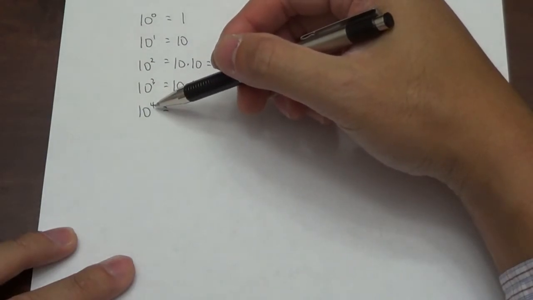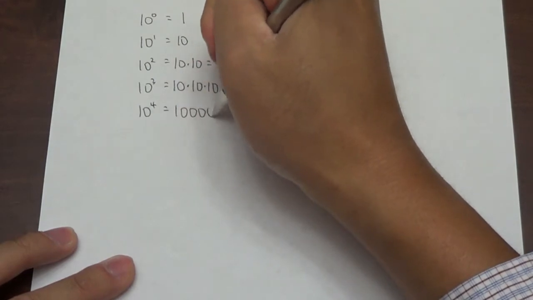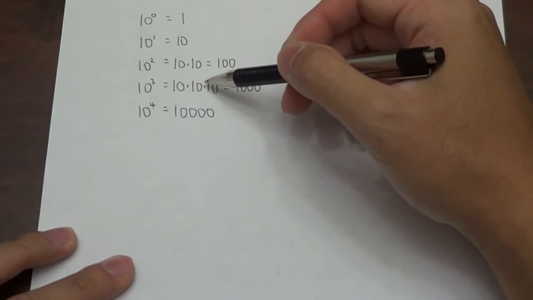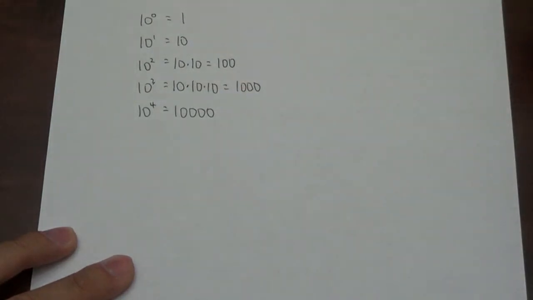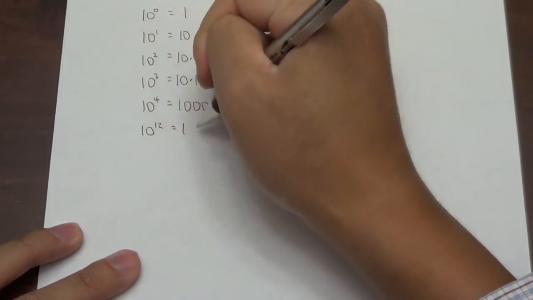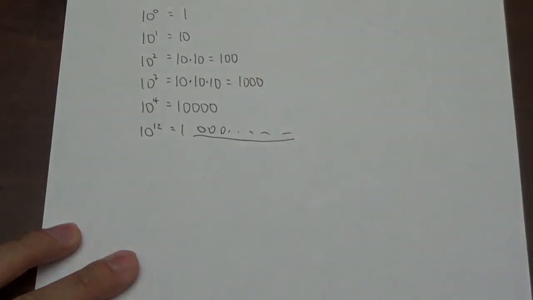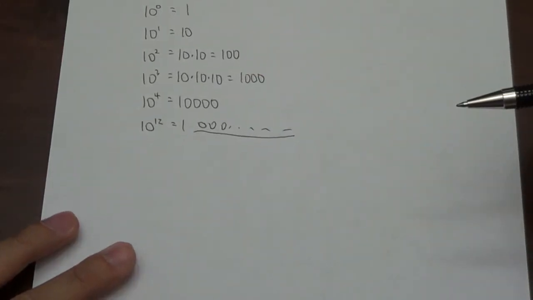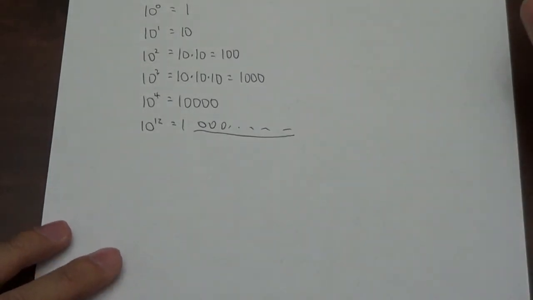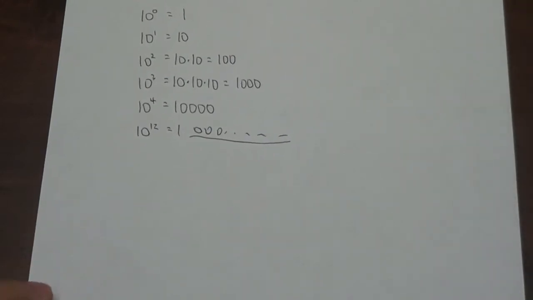Whatever the exponent is, if the base is 10, we can simply add the same amount of zeros at the end, because that's the characteristic of multiplying by 10. So if we get a big number like 10 to the 12, we simply have 12 zeros. And we can go a little further and apply that to place values, which is the second to last section of the lesson, right before the order of operations.